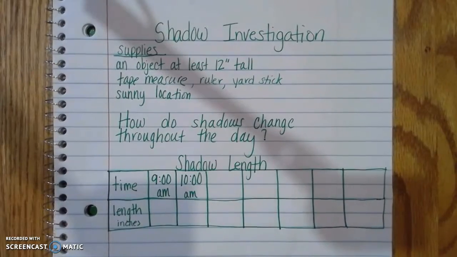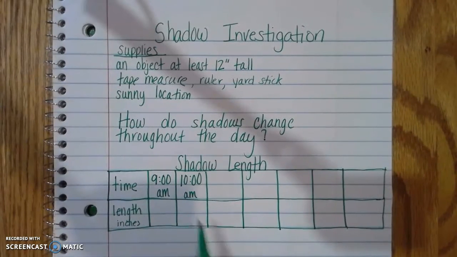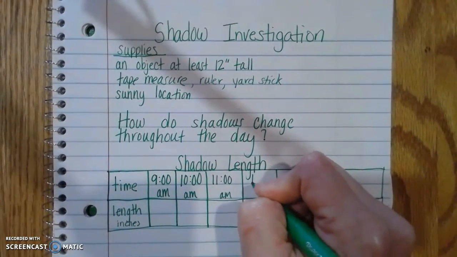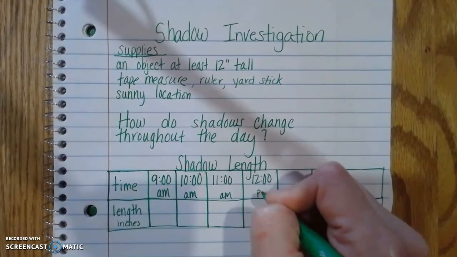at 10 a.m., you'll go out. So ideally, if you can leave the object in the same place the whole time, that would be perfect. So 10, then we'll do 11. Once it becomes noon, it's now p.m.